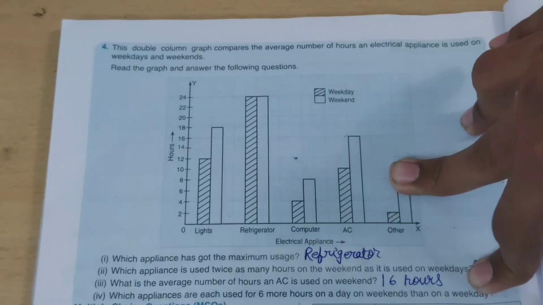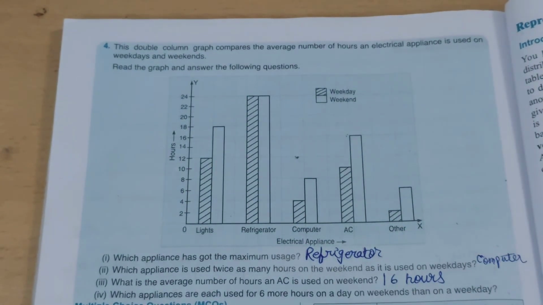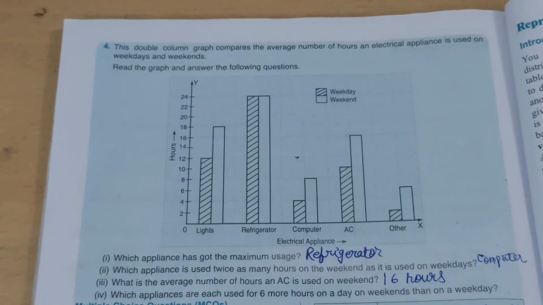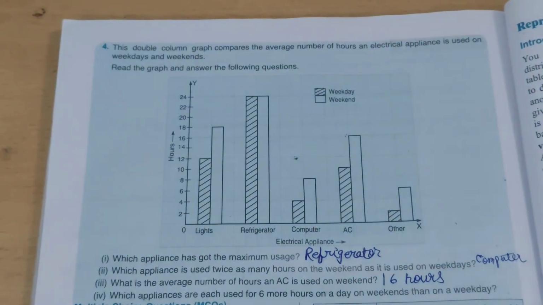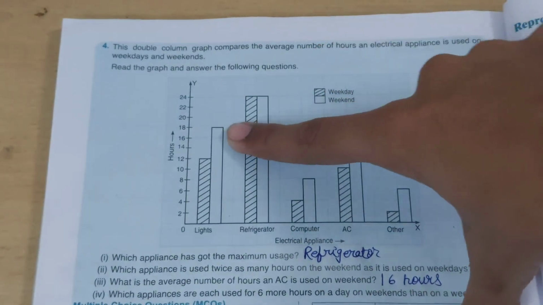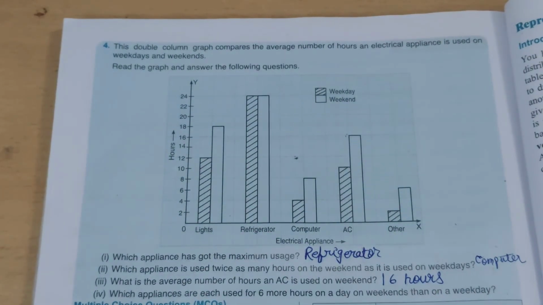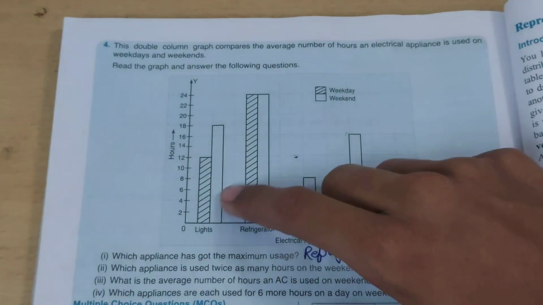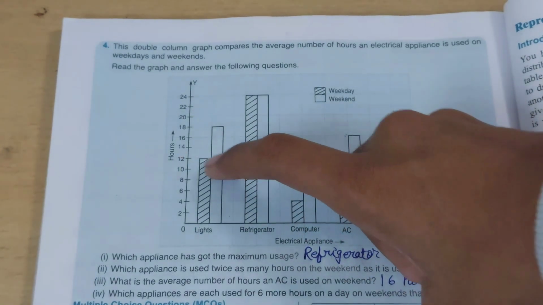Now which appliances are used for 6 more hours on a day on weekends than on a weekday? You have to find the difference between the hours on the weekday and the weekend, and if it comes out to be 6, then it is correct. Here are the weekends and here is your weekday. On the weekends it is being used 18 hours and on the weekdays the lights are being used for 12 hours.